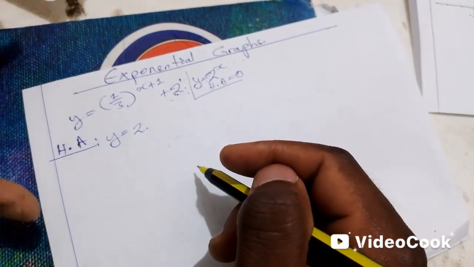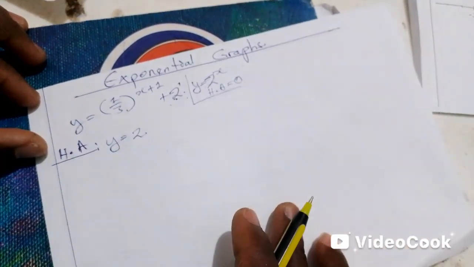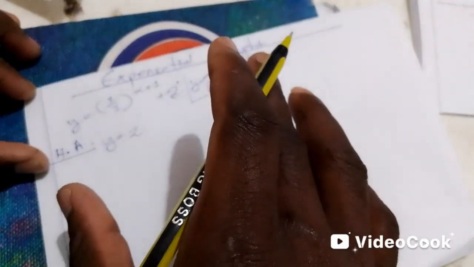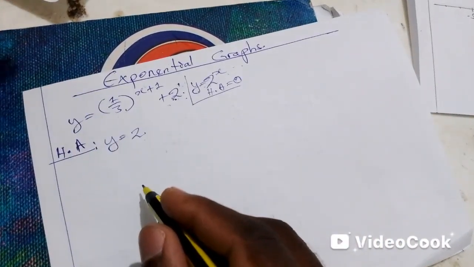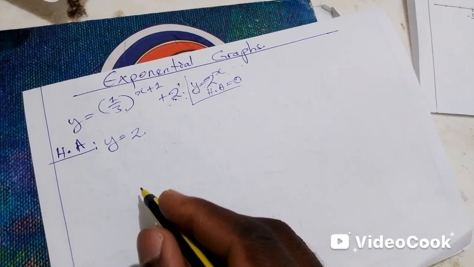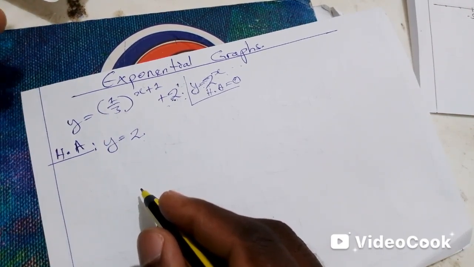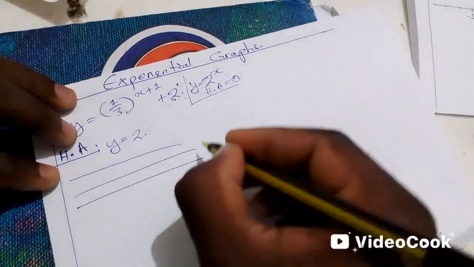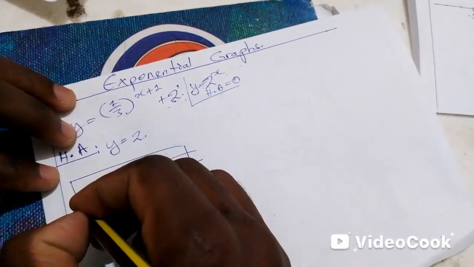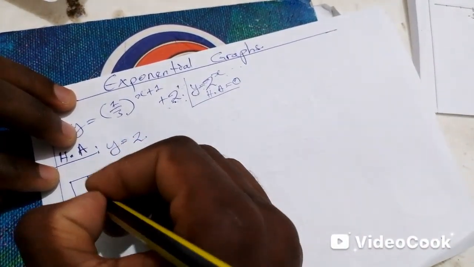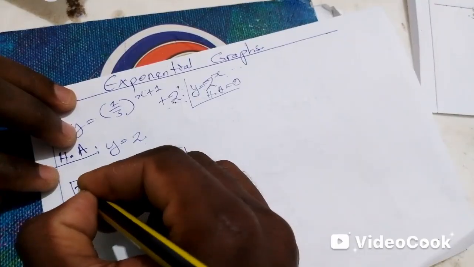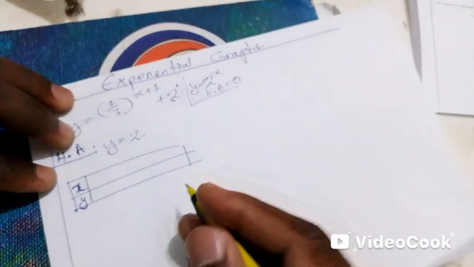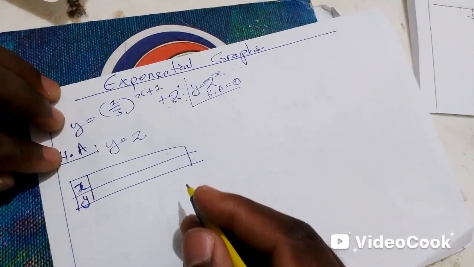Okay, so we have this. The second thing is to find the coordinates. To find the coordinates, the best numbers to use are always 0, 1, 2. They're the best numbers because they're easy to calculate. So let's create our table. You can go as far as you can, but just to make it fast, because it's always about time. You don't have all the time to graph whichever way you want.